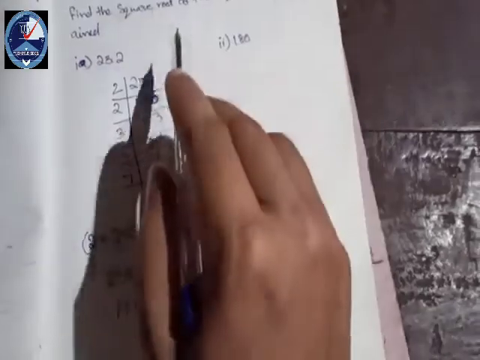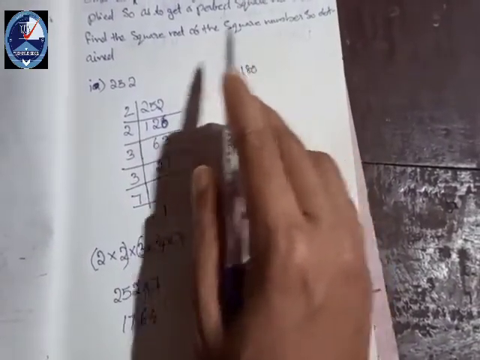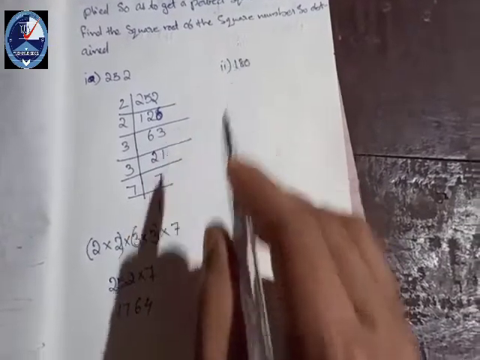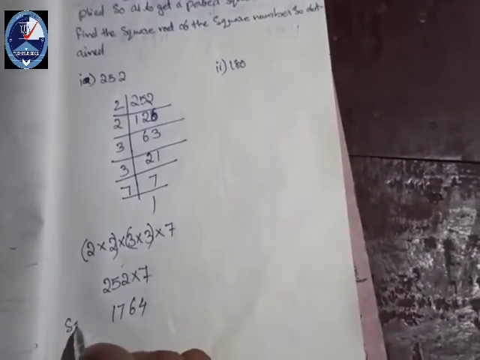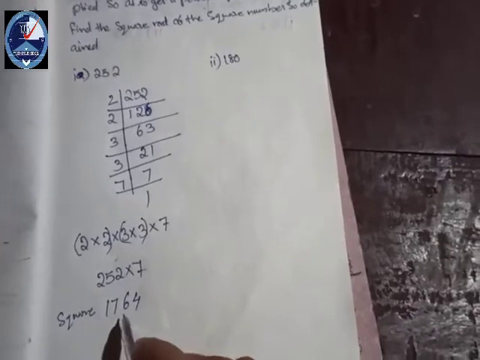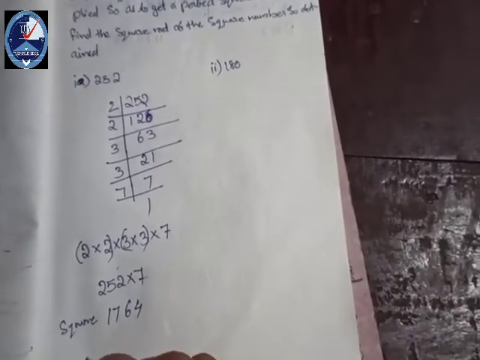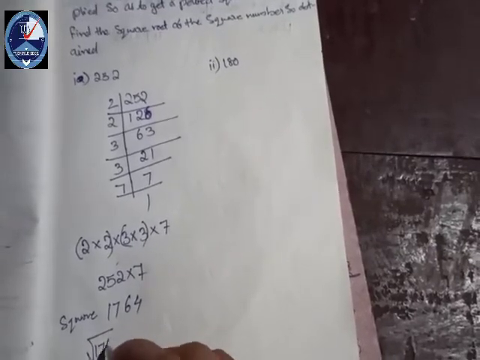Then there is one more question. What is there? Also find the square root of the square number so obtained. Now we have obtained the square number, which is 1764. Then we have to find the square root of 1764.